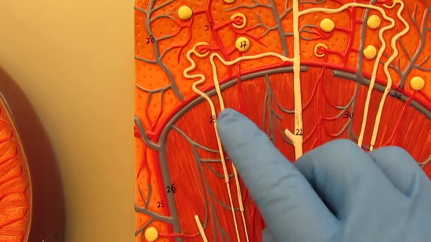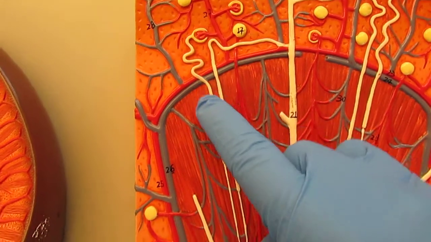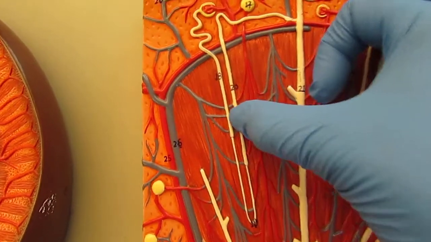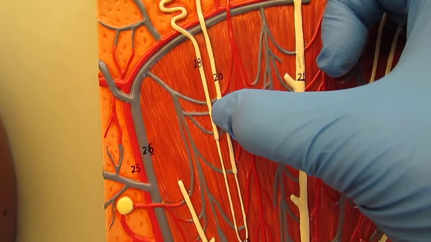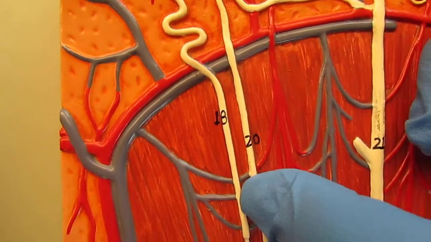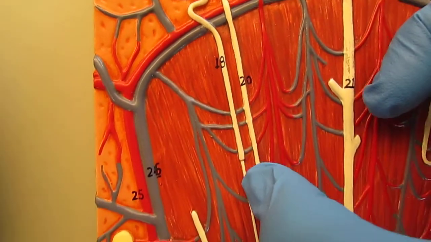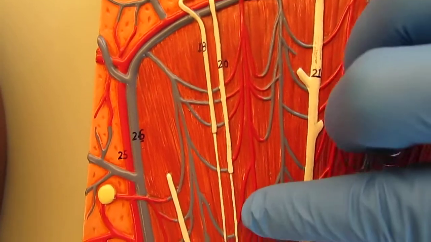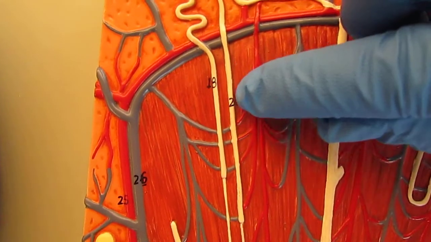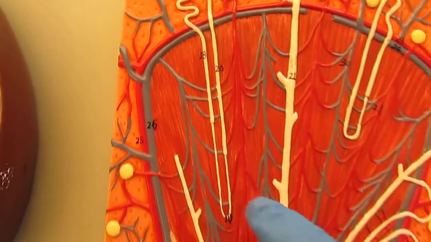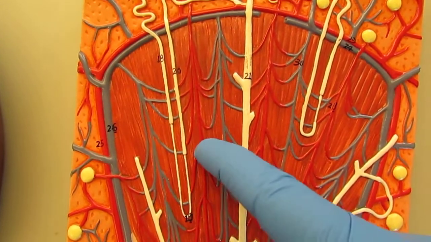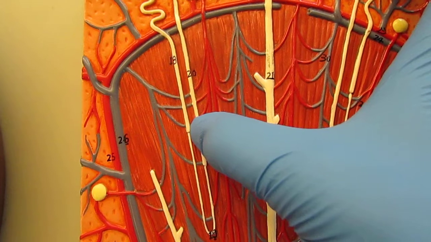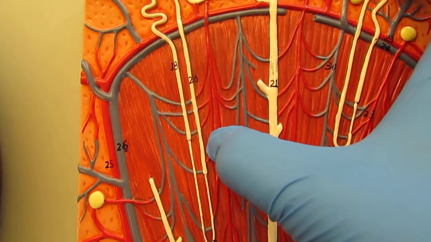From there, urine or filtrate at this point is going to flow down, right? So this right here, number 18, is the descending limb. It's going to flip around and filtrate is going to start ascending again. So number 20 is the ascending limb. So this entire looped structure is called the loop of Henle. It includes the descending limb and the ascending limb.